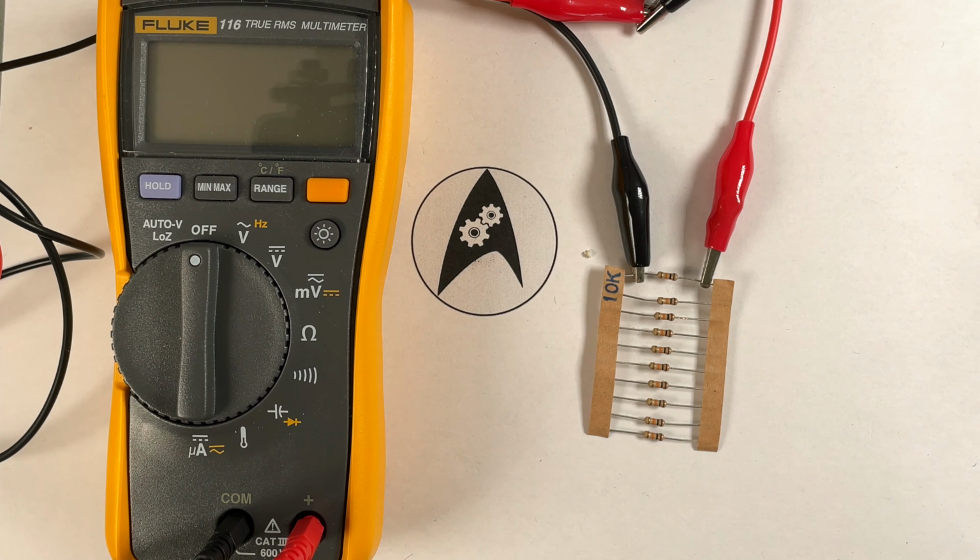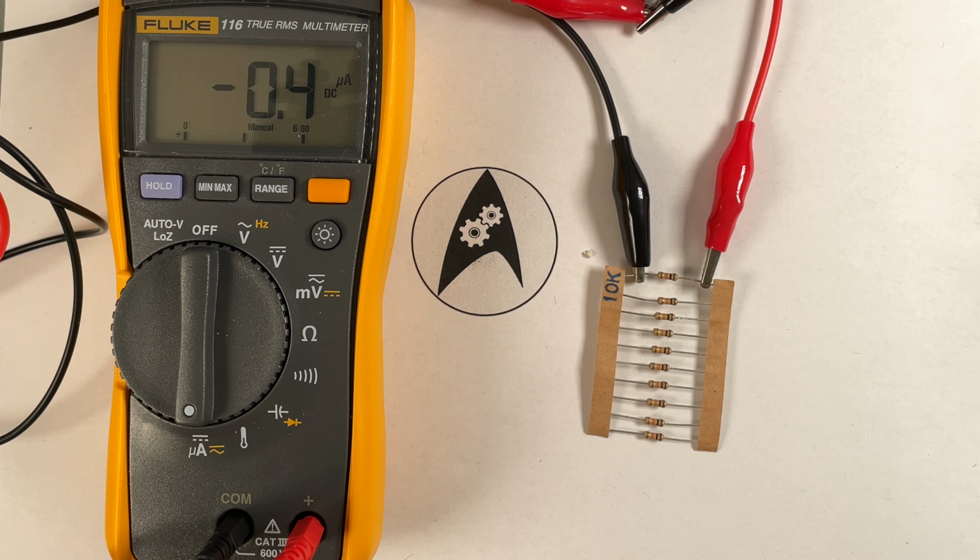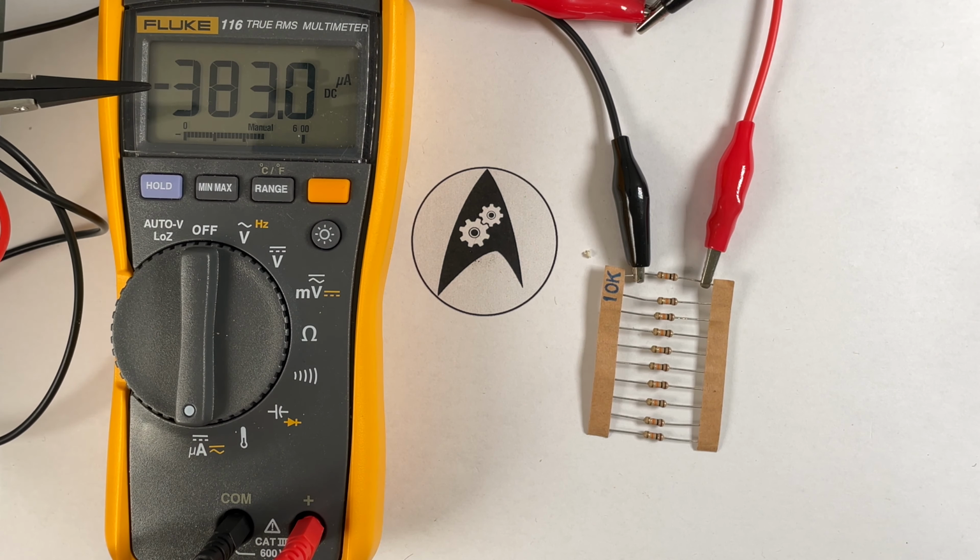But before we switch it on, let's go back to our setting of 5 volts just to be able to compare it to the voltage measurement which we took before. And now let's turn it to measuring microamps. And once we switch it on, you can see that there's actually a current flowing here. It's 383 microamps, which is 0.383 milliamps. And this is the reason why we couldn't see this current using the other multimeter.